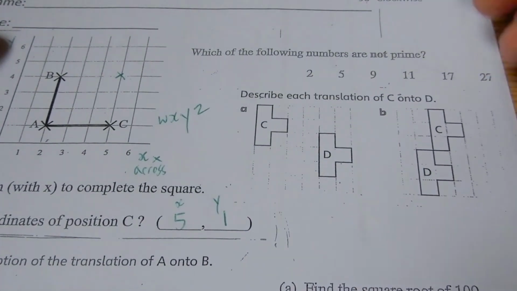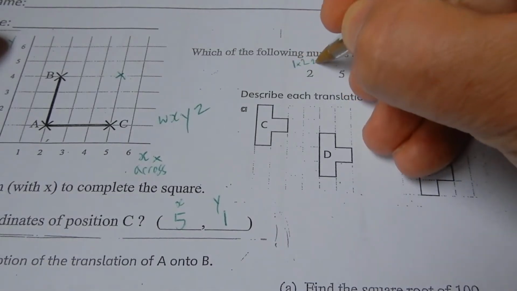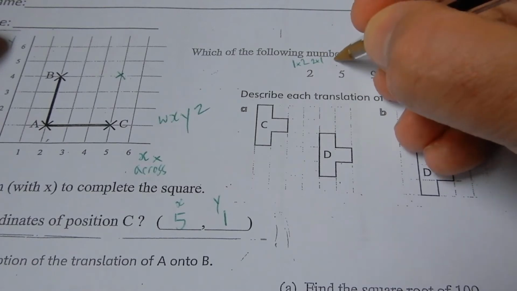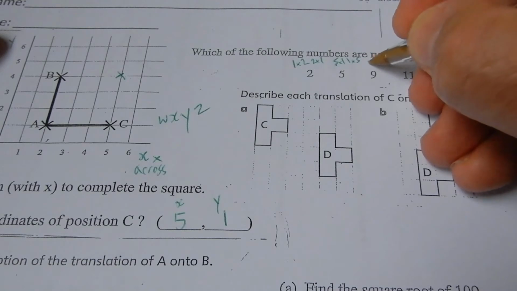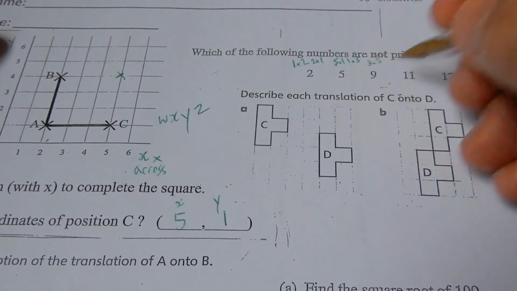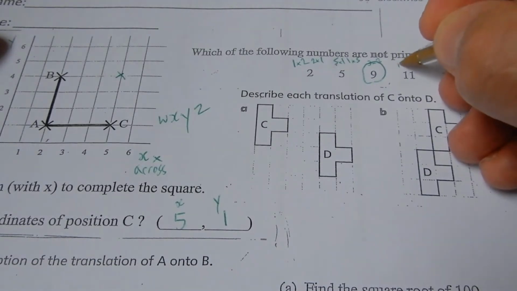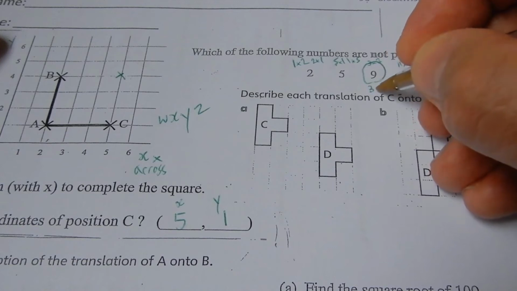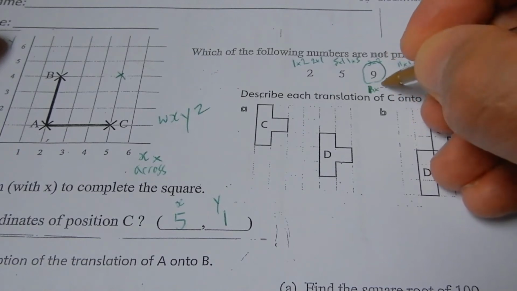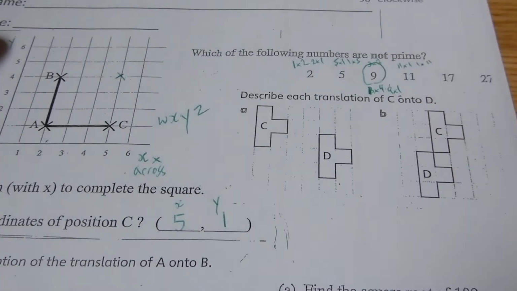Which of the following numbers are not prime? So 2 is a prime because 1 times 2 and 2 times 1. 5 is a prime because 5 times 1, 1 times 5. 9 has 3 times 3. So that's not a prime. 11 is 11 times 1 and 1 times 11. So 9 has got 1 times 9, 9 times 1, but 3 times 3 means it's not a prime.